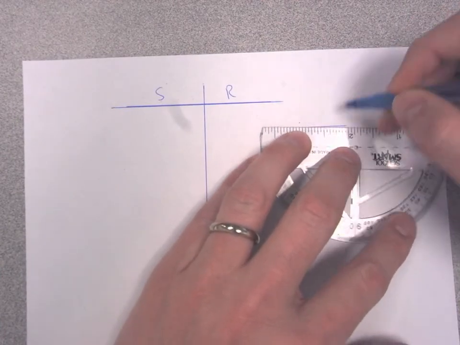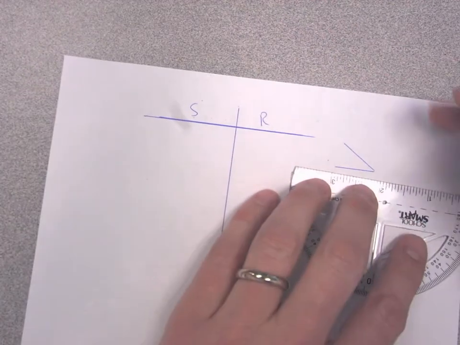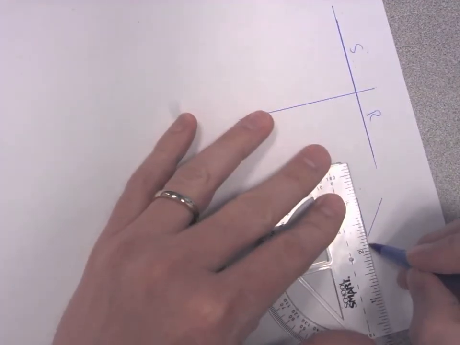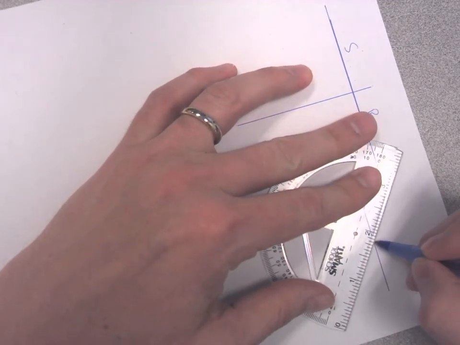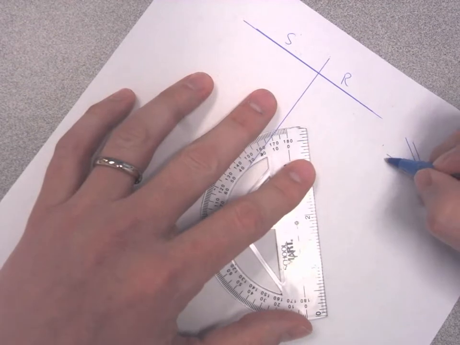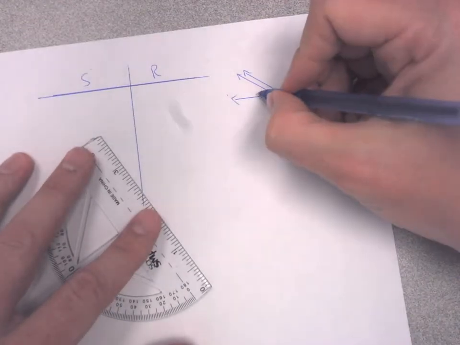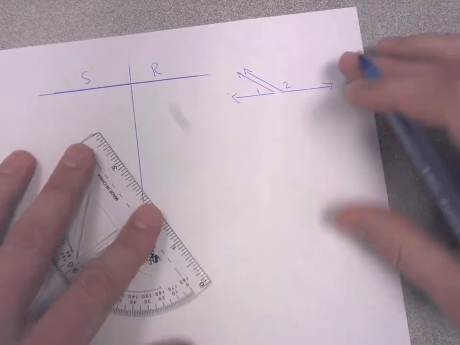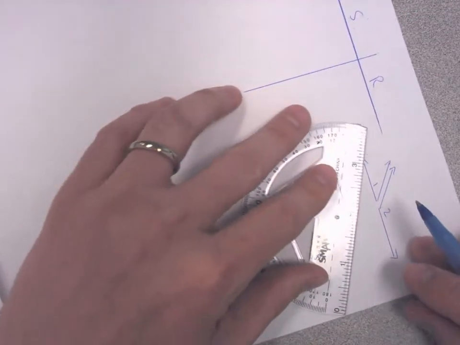Okay, so let's draw a couple angles. Okay, and these don't have to be drawn a specific way. I'm going to draw them maybe similar to the way I drew the other ones, but that's okay. Doesn't really matter. Okay, so I'm going to call this guy angle 1. I'm going to call this guy angle 2. And I'm going to do one more down here that we'll call angle 3.